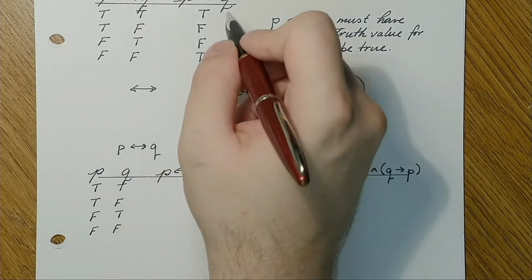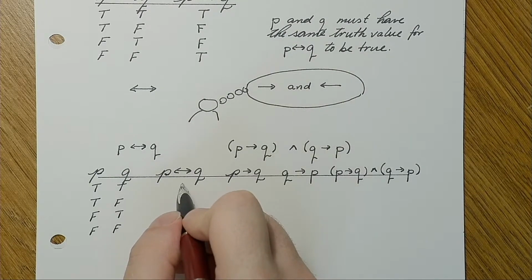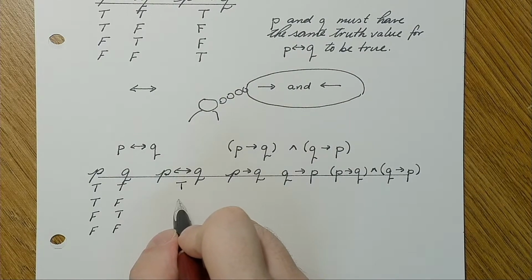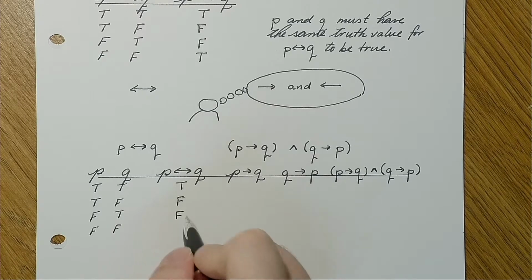Then we'll copy it down from our biconditional, which is that P and Q must have the same truth value for it to be true.